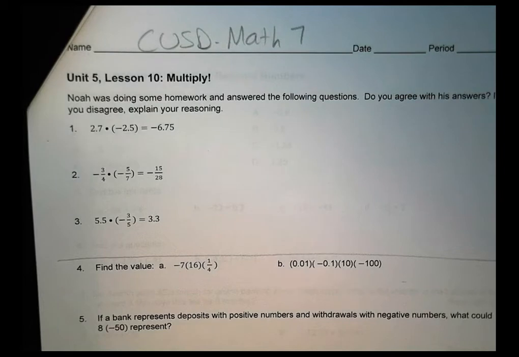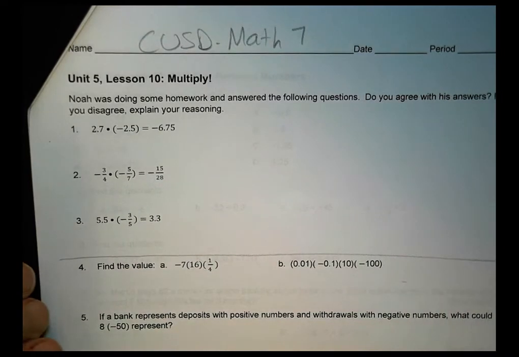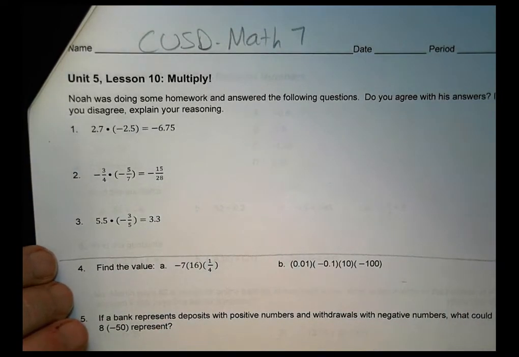Alright, and our first three questions are our cool downs today. It says, Noah was doing some homework and answered the following questions. Do you agree with his answers? If you disagree, explain your reasoning.